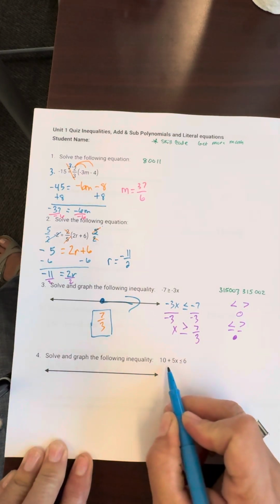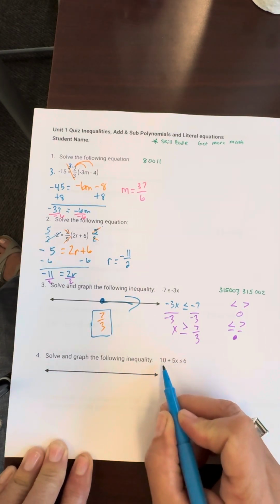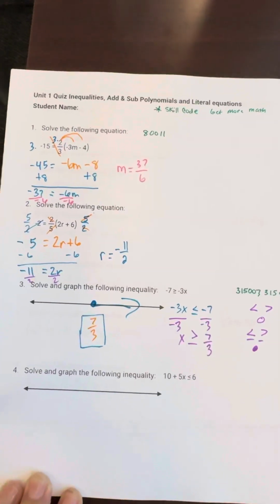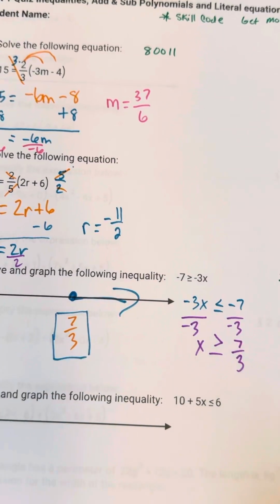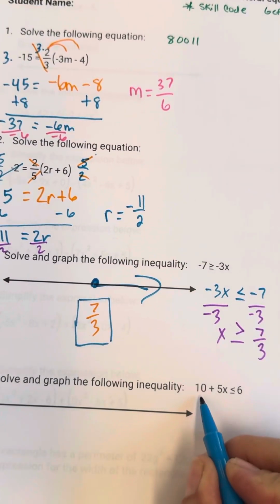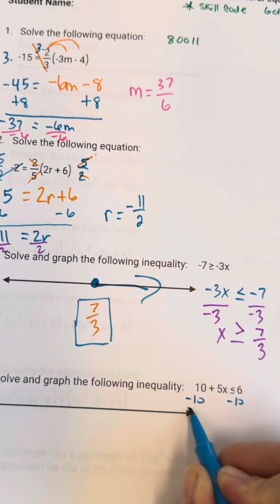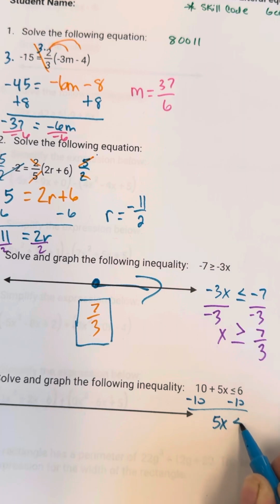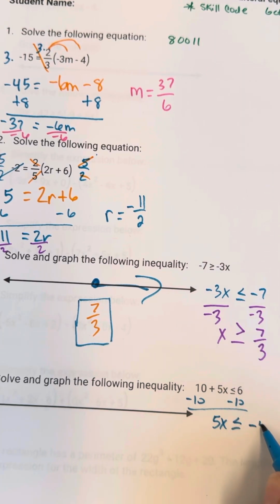Okay, number 4. I'm solving for x, so I'm going to get rid of 10. And let me zoom in a little bit. So the opposite of a positive 10 is a negative 10. Whatever you do to one side, you do to the other. So 5x is less than or equal to 6 minus 10 is negative 4. And then I divide by 5.